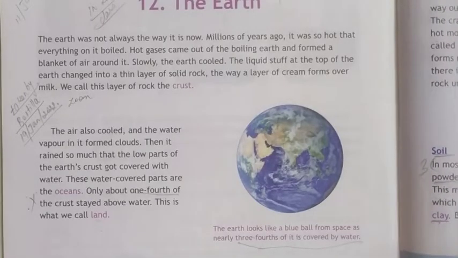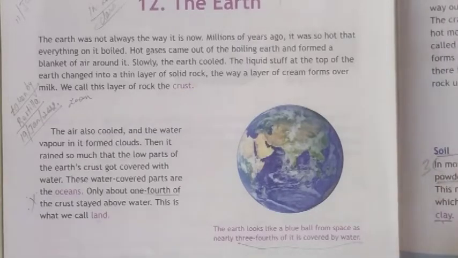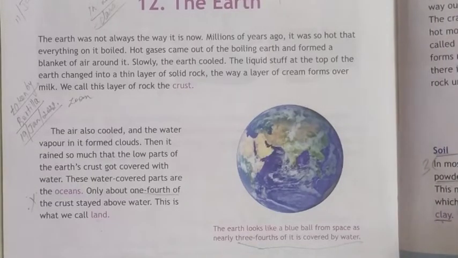The crust of the earth is made up of oxygen and other gases. The answer is oxygen and other gases. You all know that the crust of the earth is not very thick, isn't it? Yes, it is very thin.